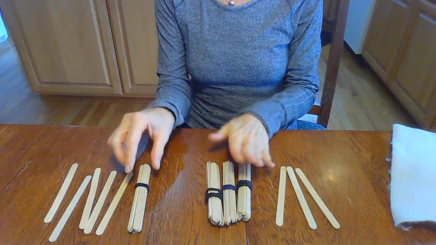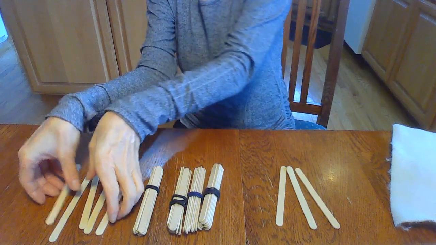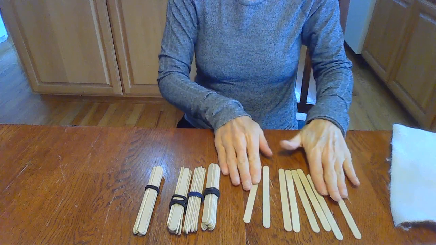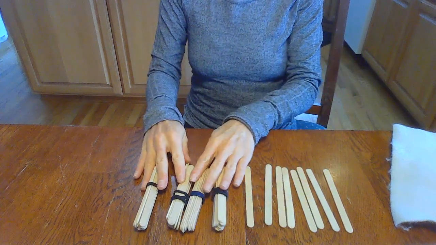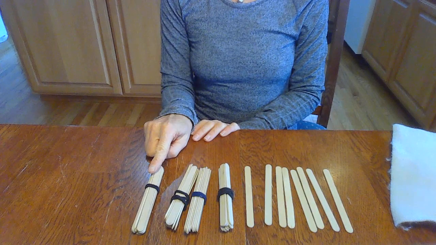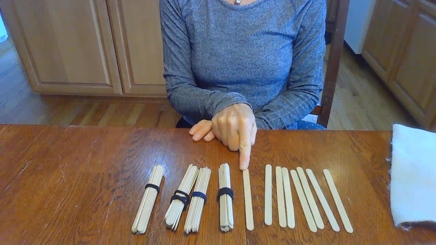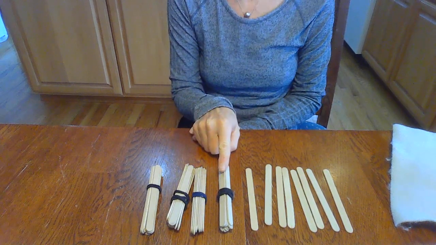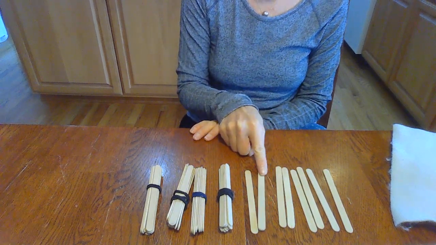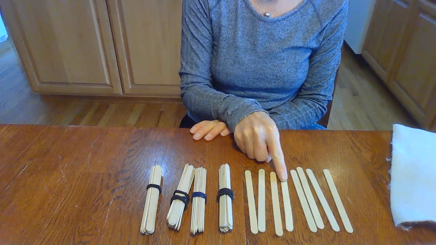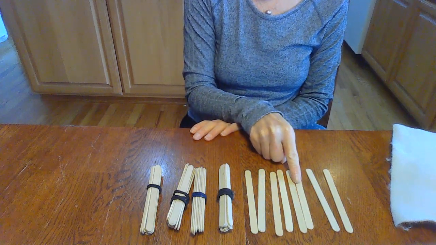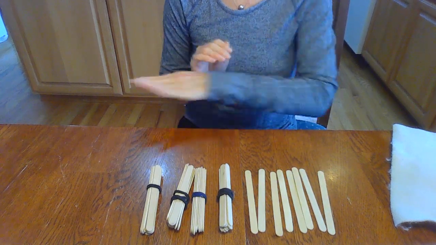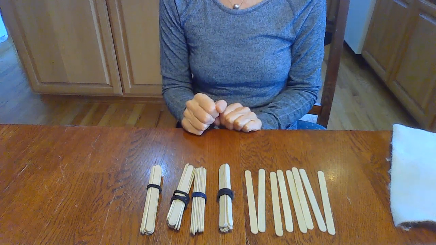So it makes it a little bit easier if I move my bundles together and I move my sticks together. Okay, so now let's count our bundles by 10 and then we'll count our sticks by 1. Here we go. 10, 20, 30, 40, 41, 42, 43, 44, 45, 46, 47, 48. So we ended up having 48 sticks all together.